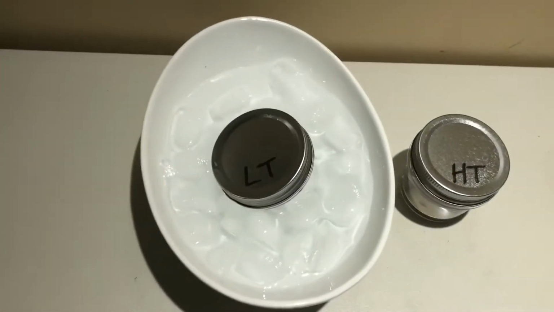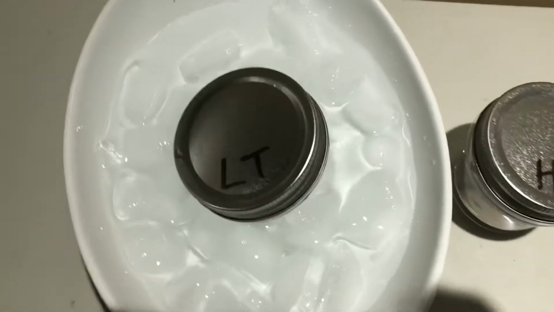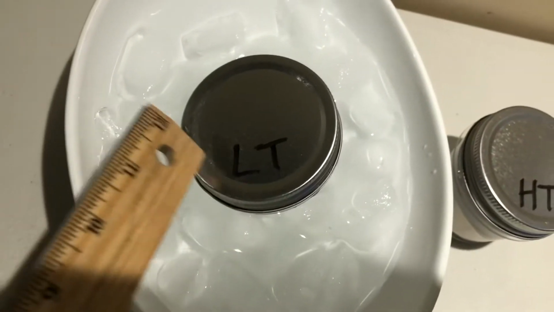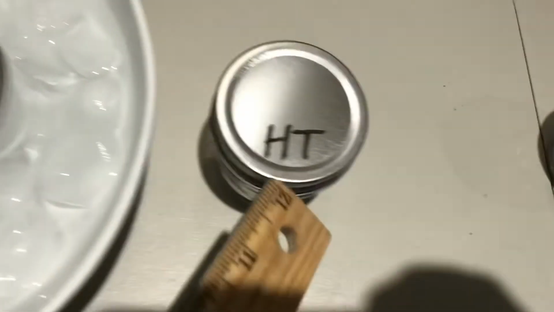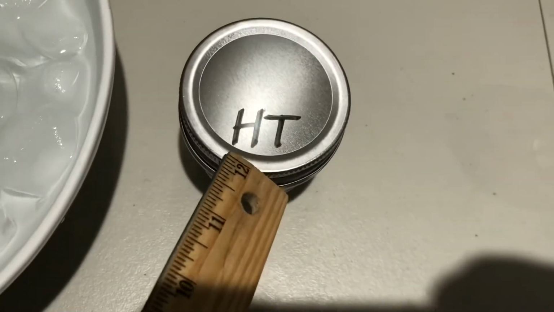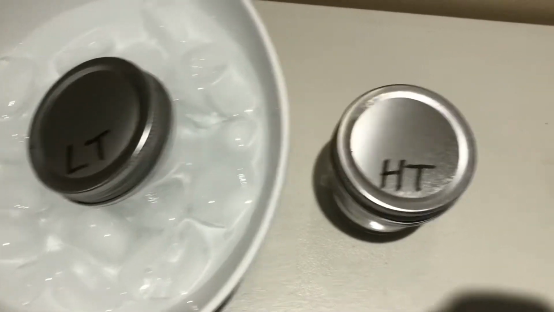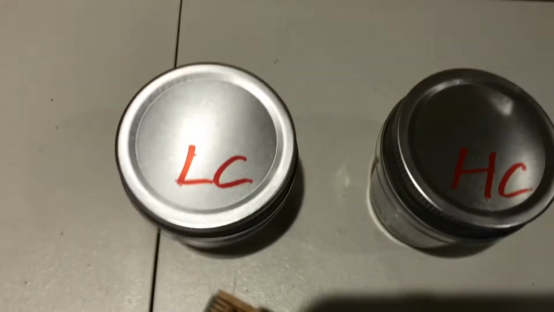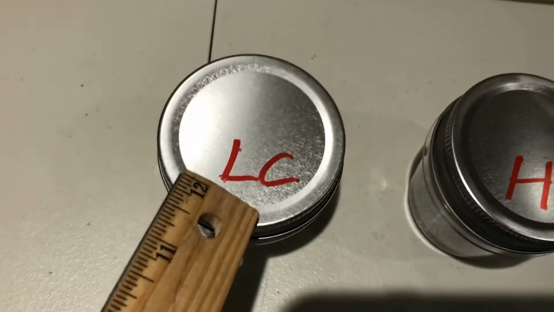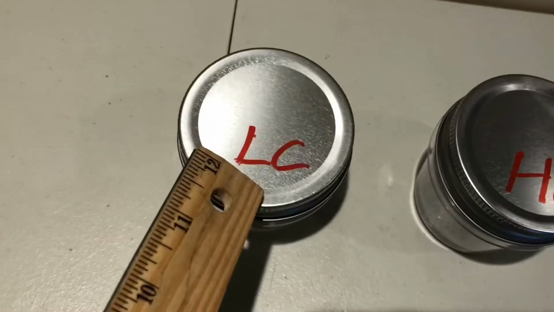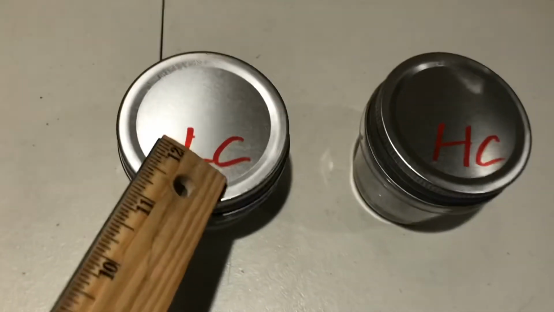Now, for our simple demo, we have water here in ice, and LT means lower temperature, and over here I have basically room temperature water, the higher temperature. So we're going to compare temperatures there. We also are going to have acid, one of lower concentration and one of higher concentration. I diluted this one much more, so this one's lower concentration.